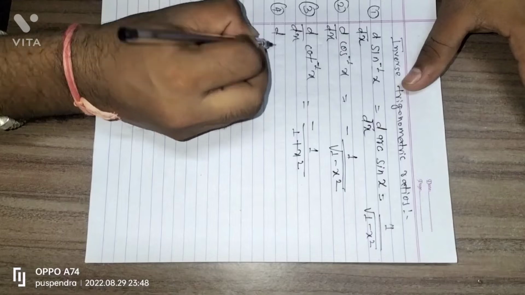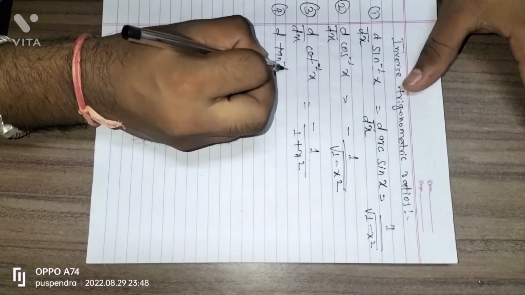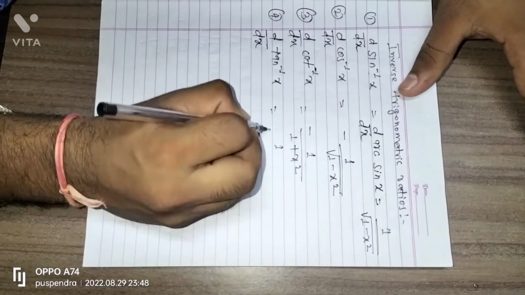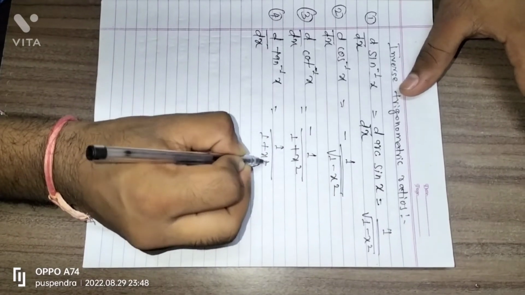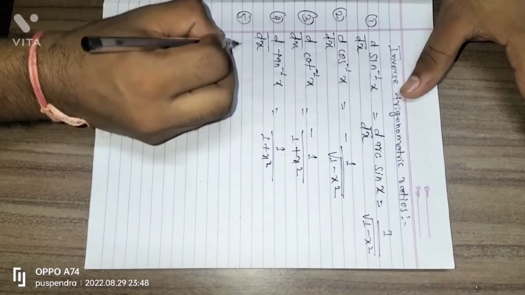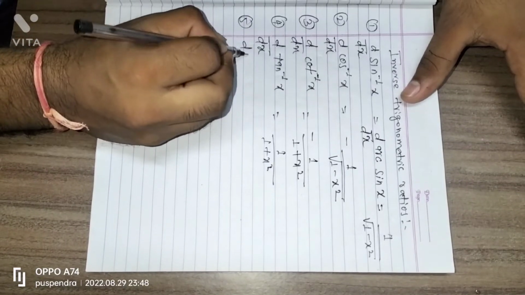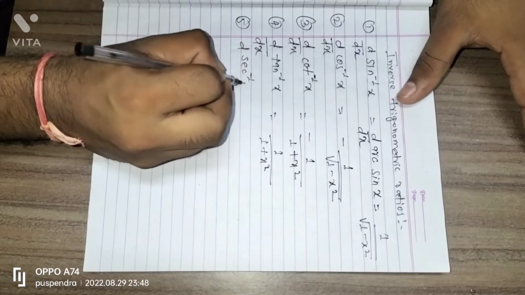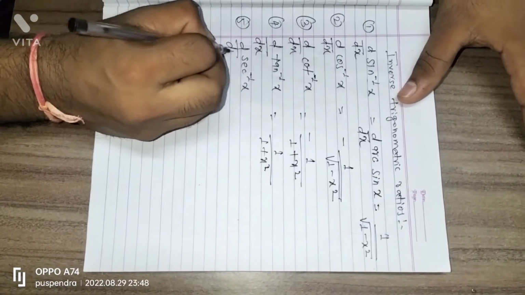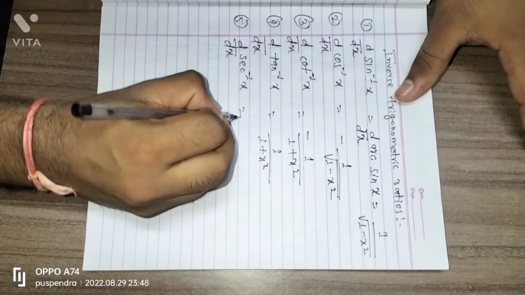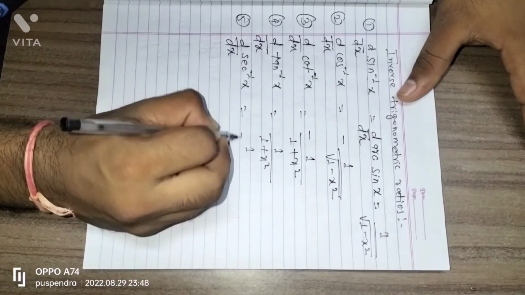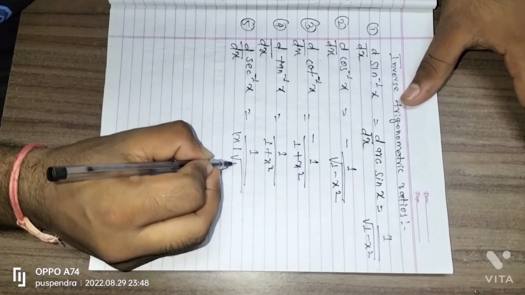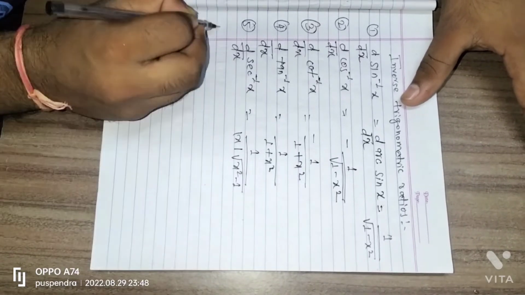Similarly, derivative of tan inverse x with respect to x is 1 by 1 plus x squared. And derivative of sec inverse x with respect to x is 1 upon modulus of x times root under x square minus 1.